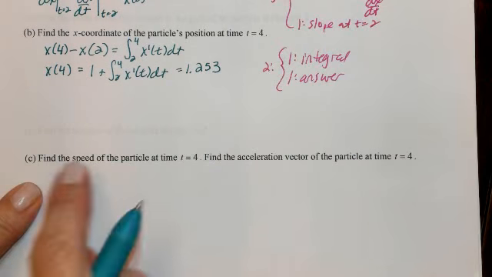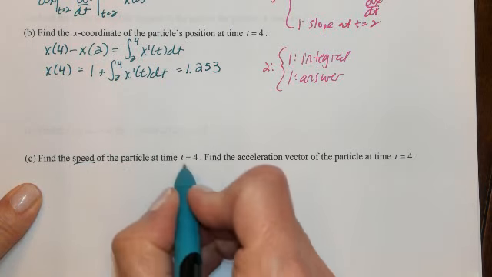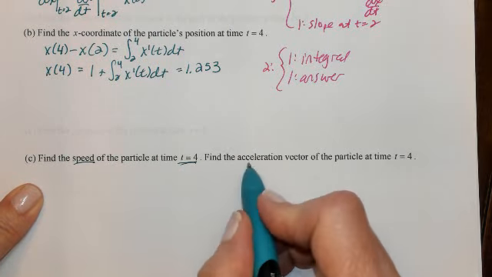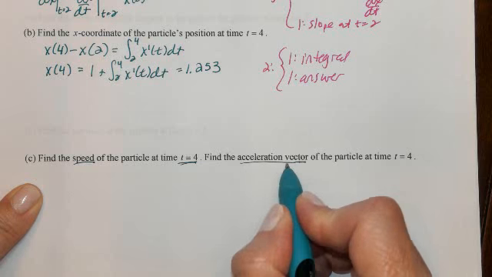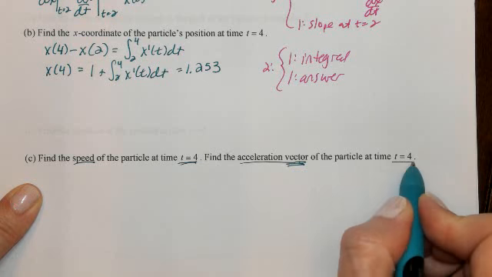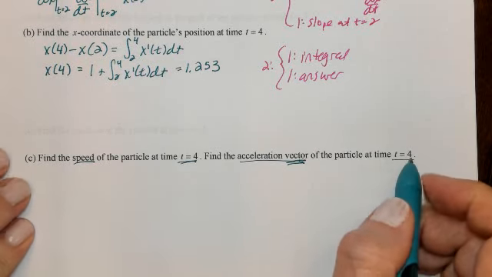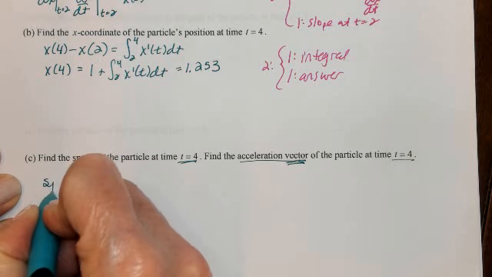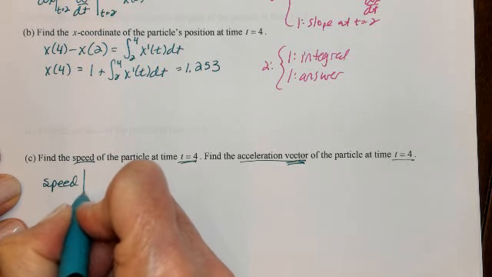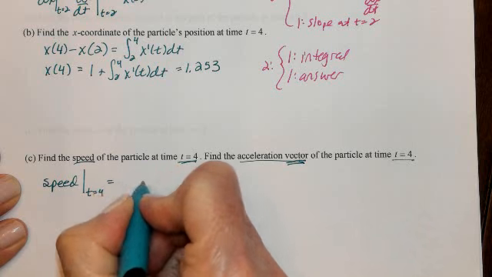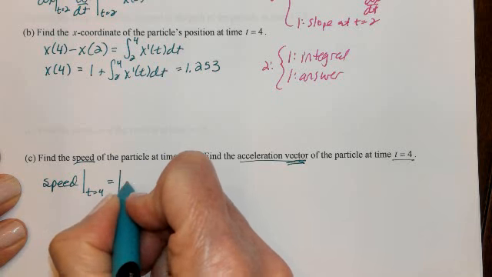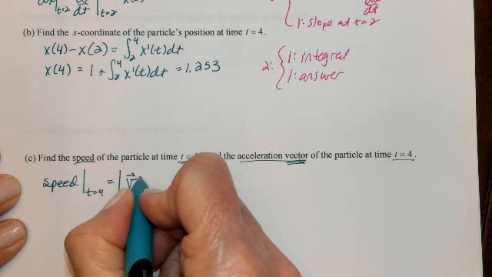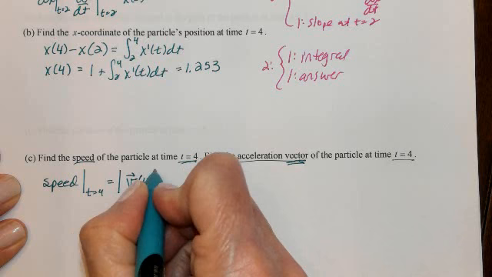Part C, find the speed of the particle at time 4, and then find the acceleration vector of the particle at time 4. Okay, so speed at time 4 will be the magnitude of the velocity vector at time 4, right?